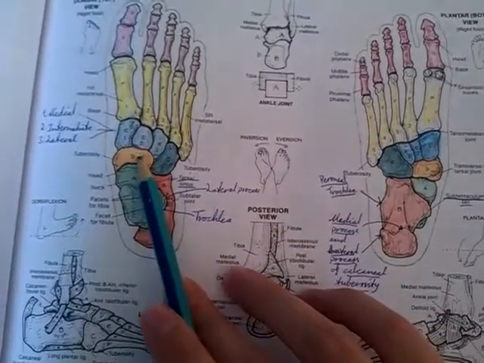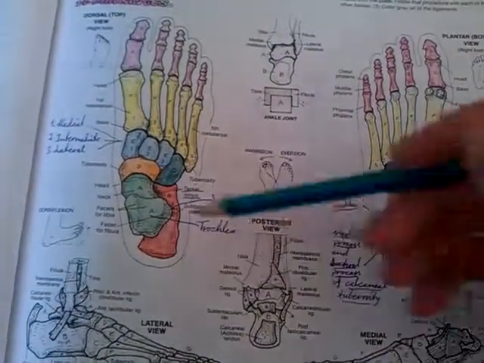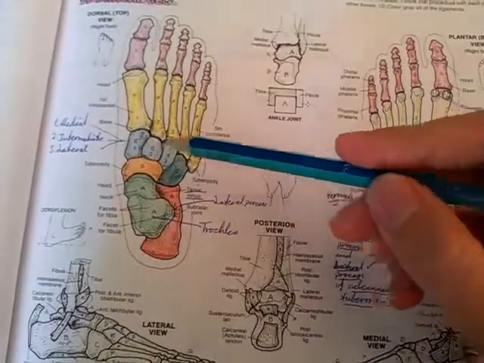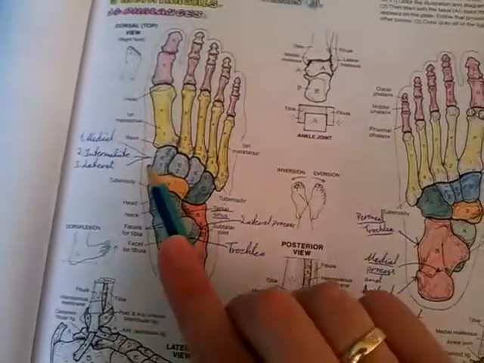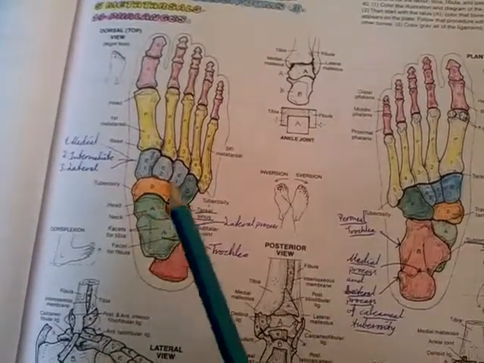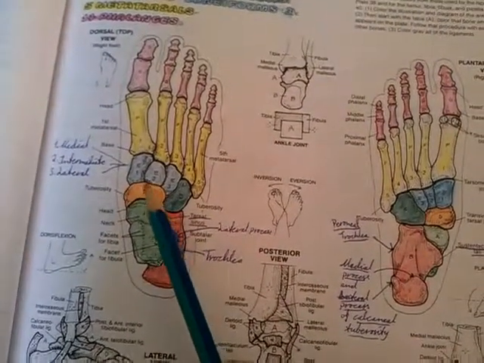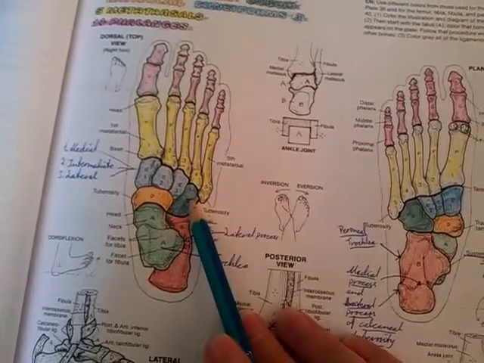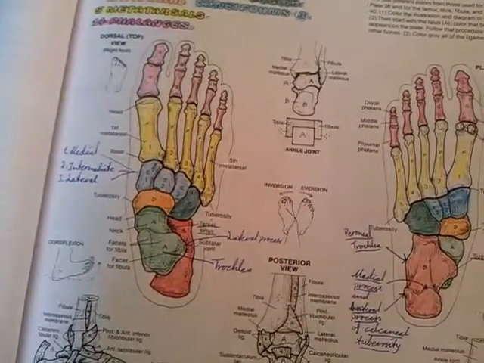The navicular bone lies between the talus and the cuneiform bones. The cuneiform bones, the medial, intermediate, and lateral, join with the first, second, and third metatarsal bones, and the navicular bone. The cuboid bone is between the calcaneus and the 4th and 5th metatarsal bones.